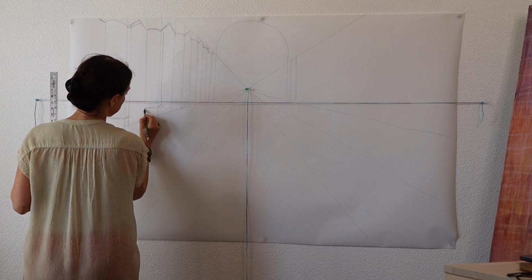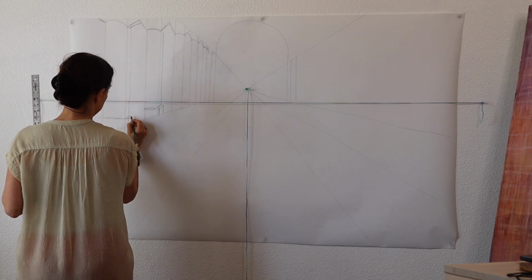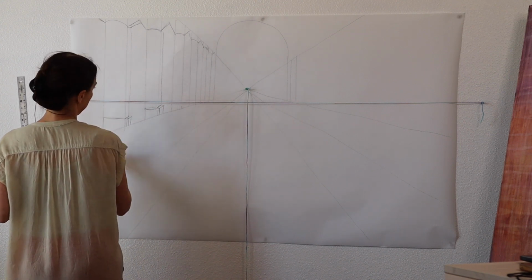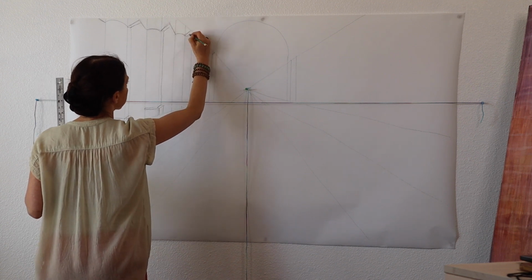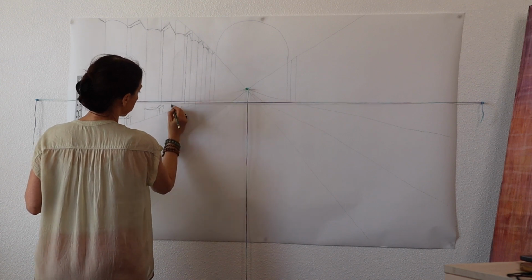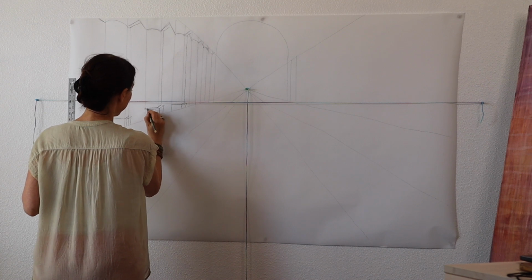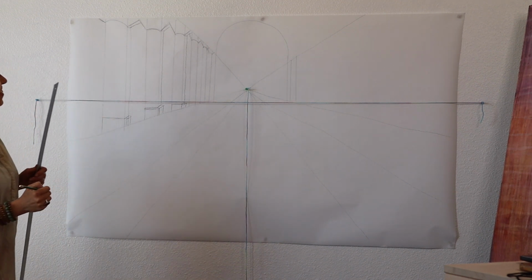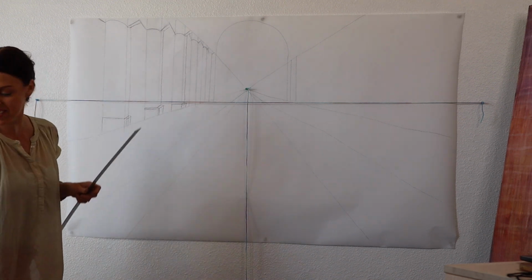So these bases are extending out a little bit. It's a little tricky drawing on this wall because it's not flat. It's really hard to make straight lines on a wall that is not flat, sorry.